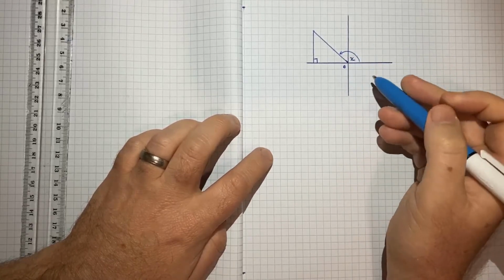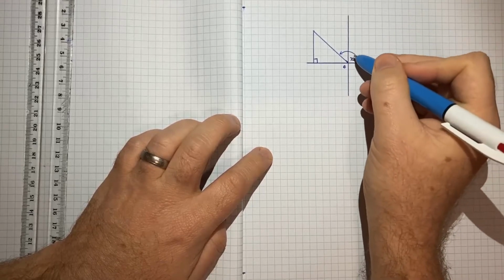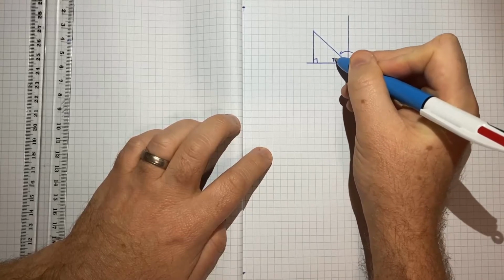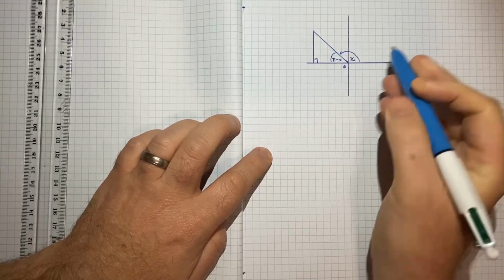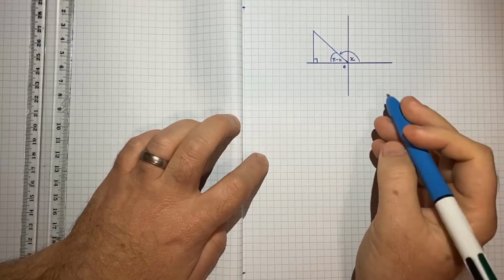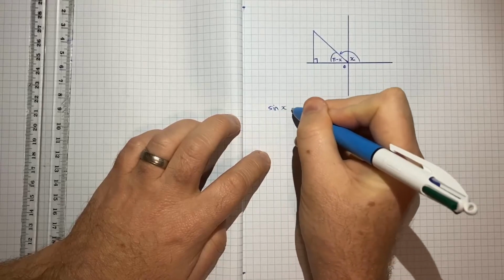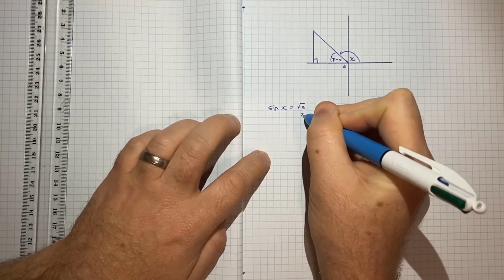The first thing probably worth noting is that if this angle is x, then this angle here is pi minus x. And so now we can start to work through the trigonometry, because we're told that the sine of x is equal to root 3 on 2.